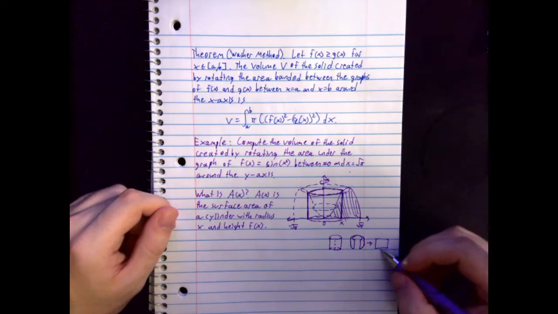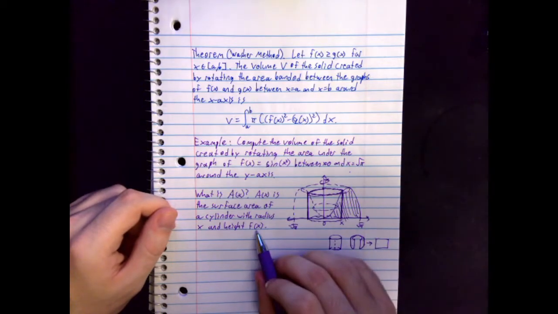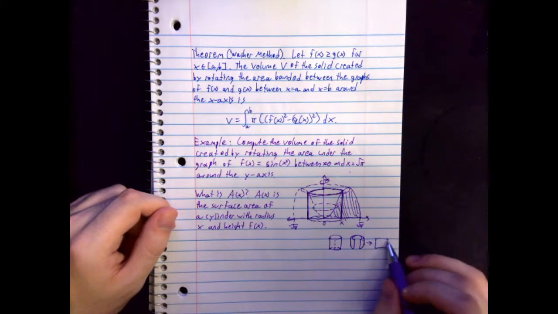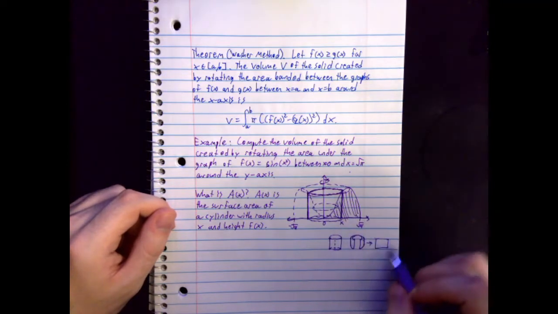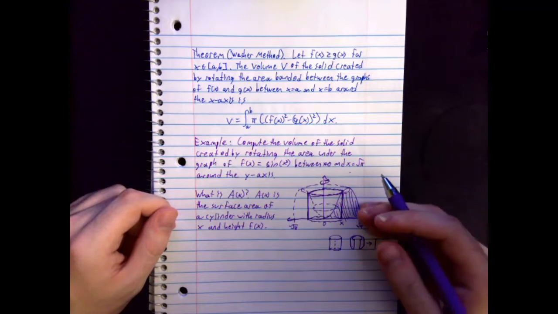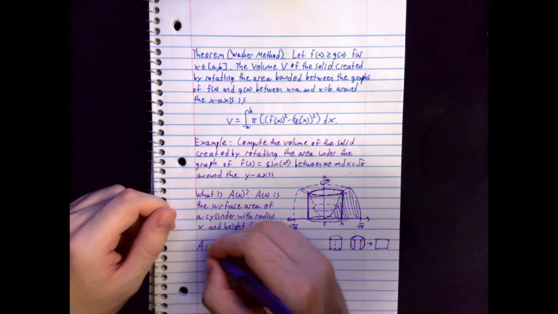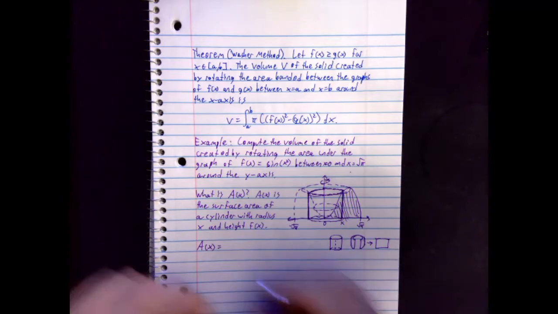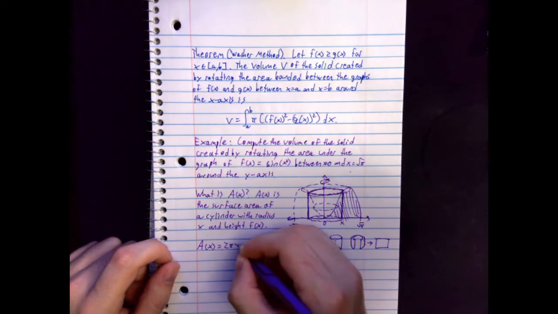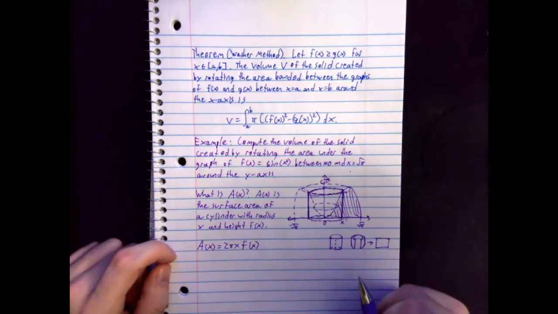It's the area of this rectangle, and the rectangle has height, in this case f of x, and the circumference is going to be 2 pi times the radius, which is x. So A of x is equal to the circumference, 2 pi times x, times the height, which is f of x. Notice I haven't squared anything now.